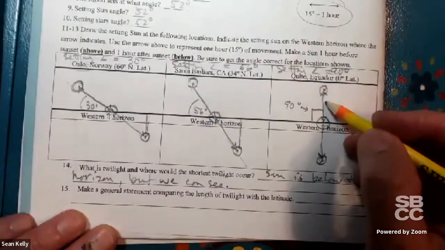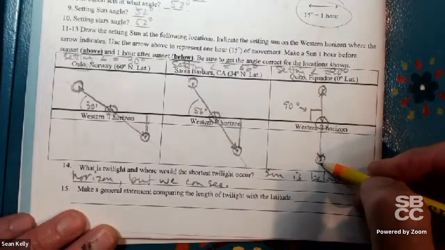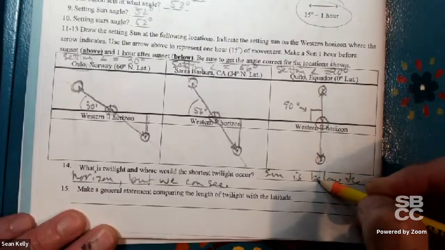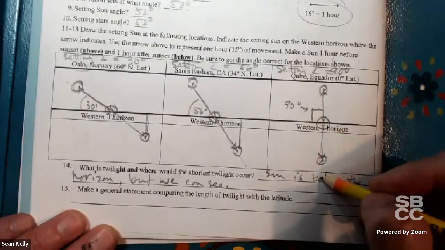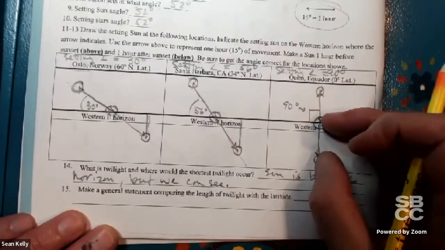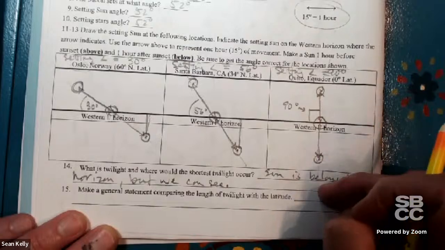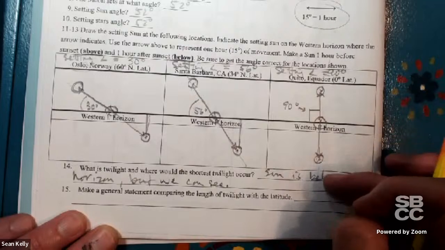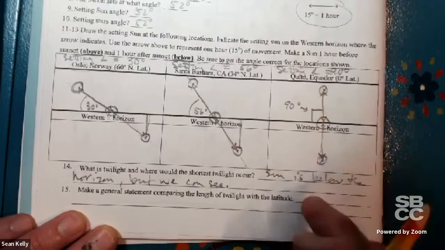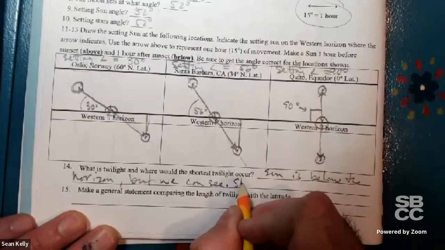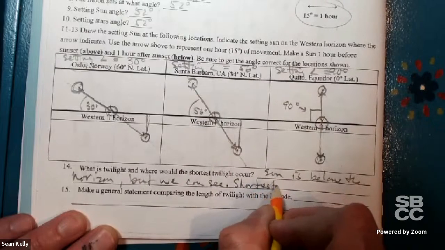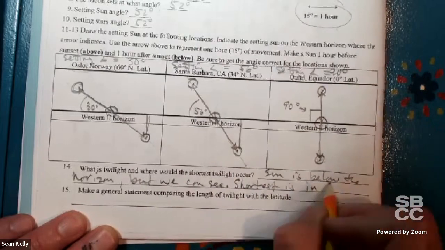because the sun is going straight down as fast as it can away from the horizon. It can't go any faster than this, right? In 1 hour, it's 15 degrees below the horizon. In 2 hours, it's 30 degrees below the horizon. It's very quickly going down. So this is the shortest twilight. So shortest is in Quito.